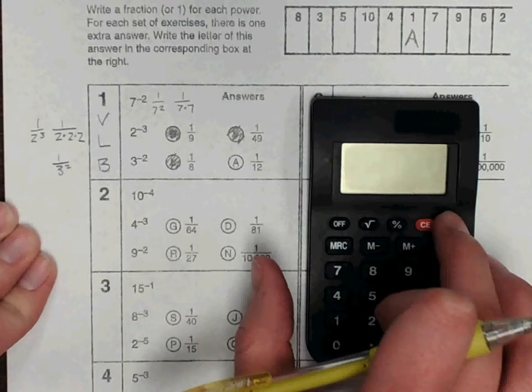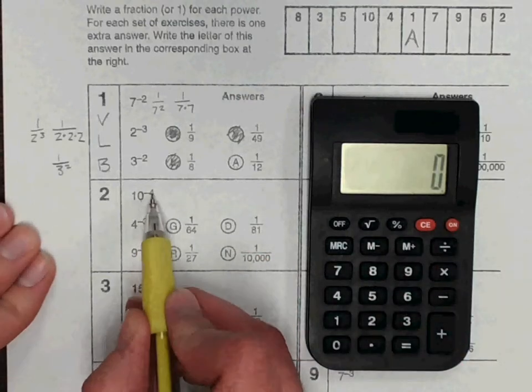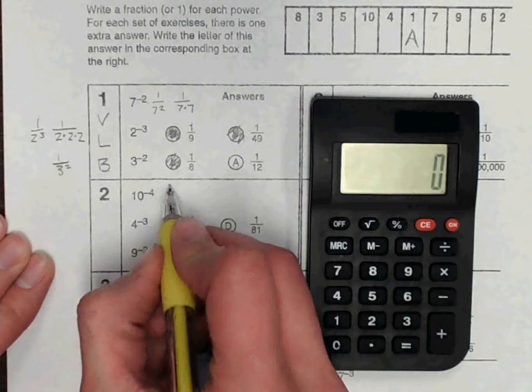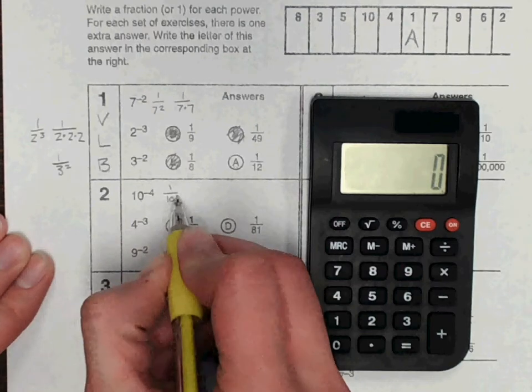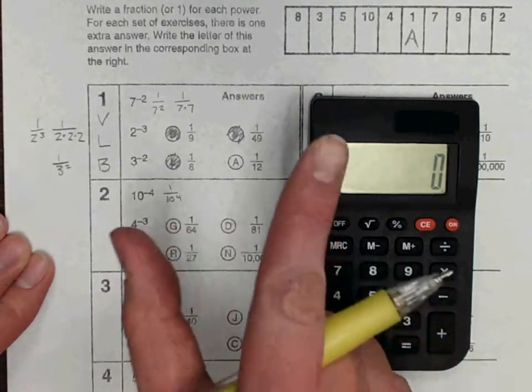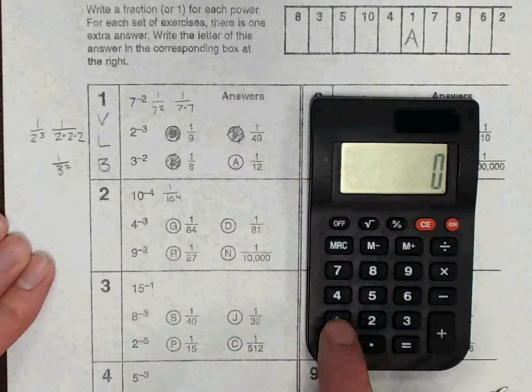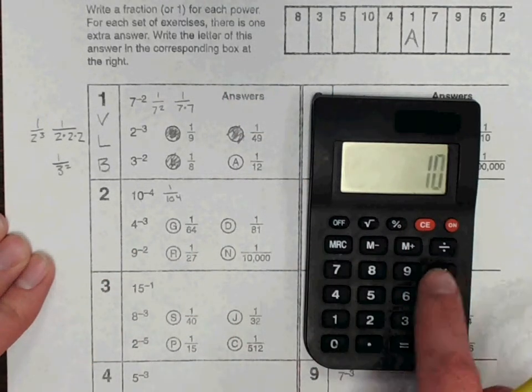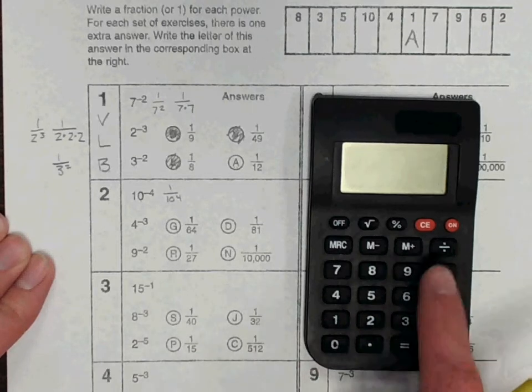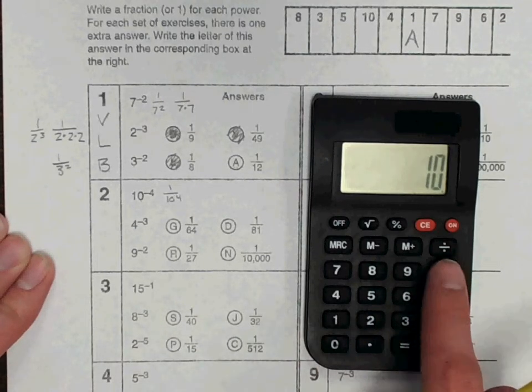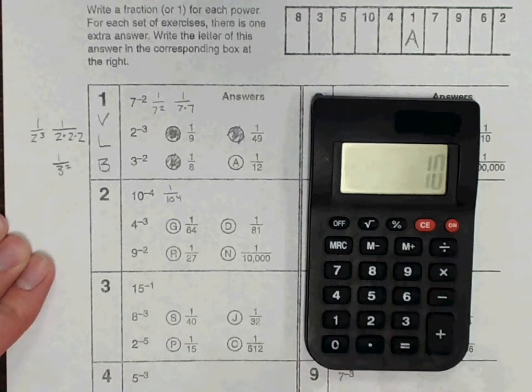Handy dandy calculator. So 10 to the negative 4 is 1 over 10 to the 4th, which is 10 times 10 times 10 times 10. I need 4 of them. So 10, there's 1, times 10, there's 2, times 10, there's 3, times 10, there's 4.